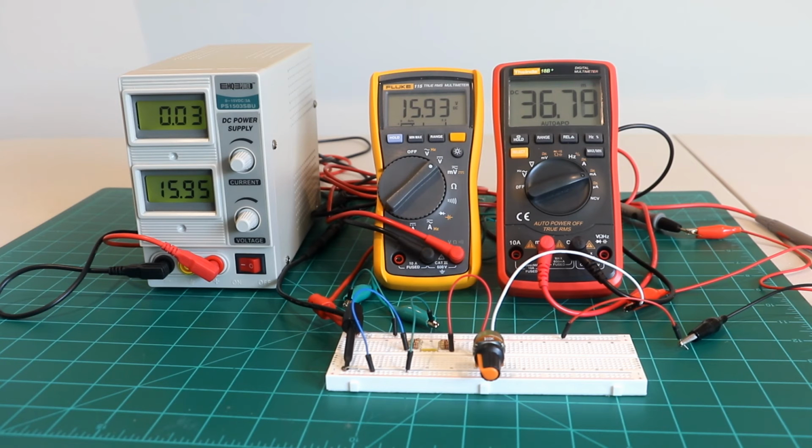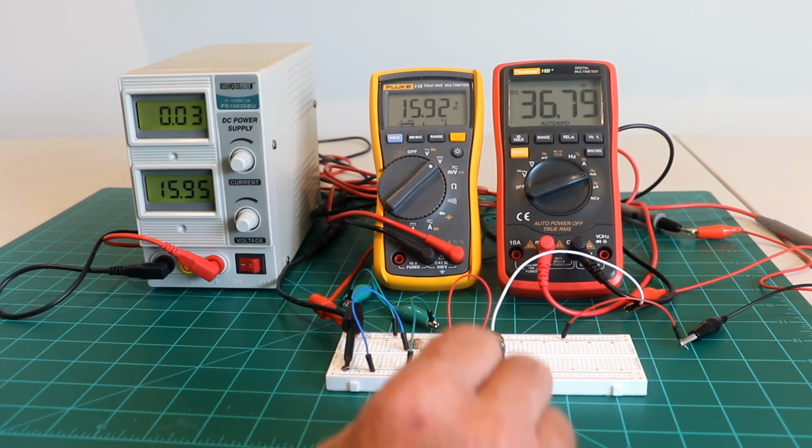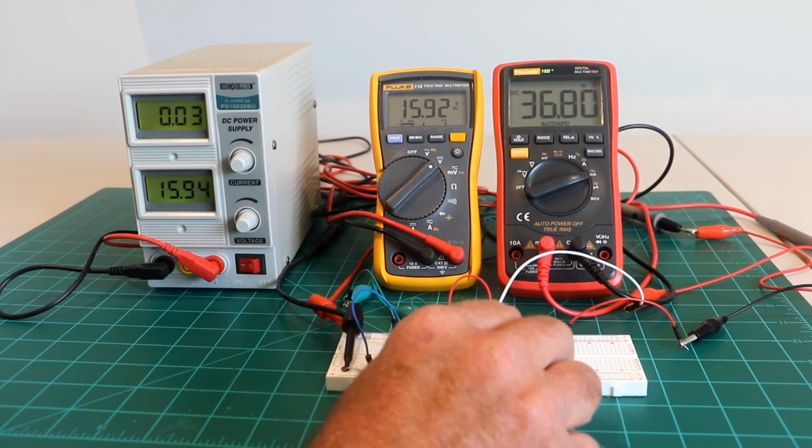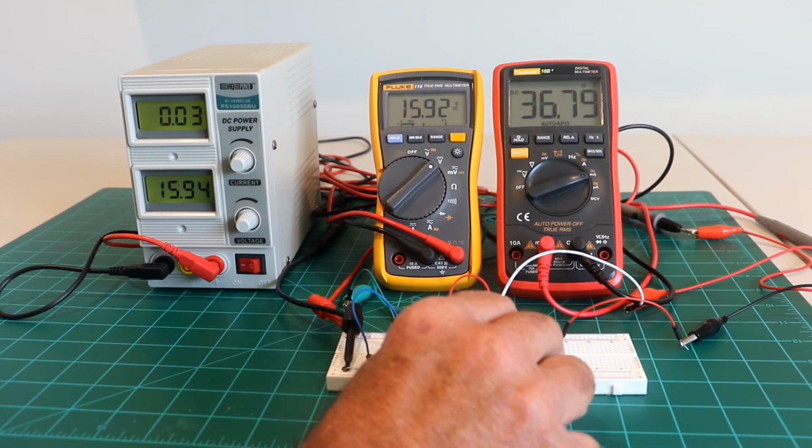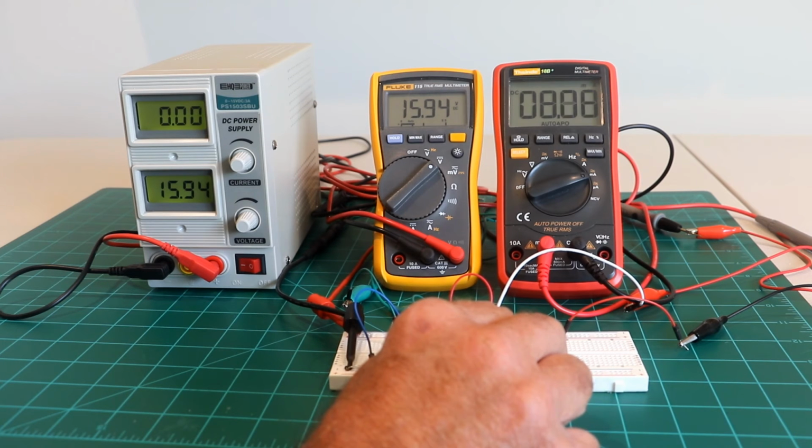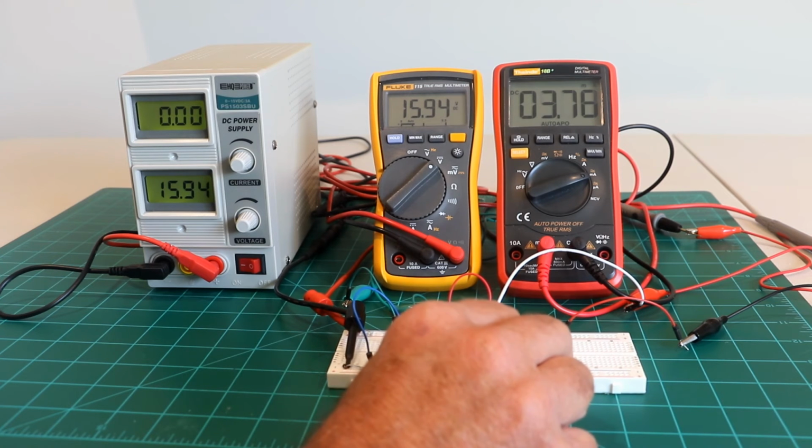The other thing we can do is, as we saw, if we increase the resistance, we will start cutting the current flow. Even though we're not changing the force, we're cutting the current flow on through the circuit because the resistance is increasing.